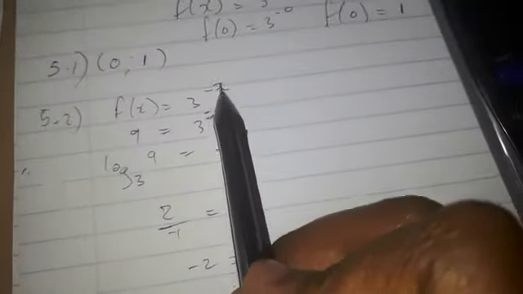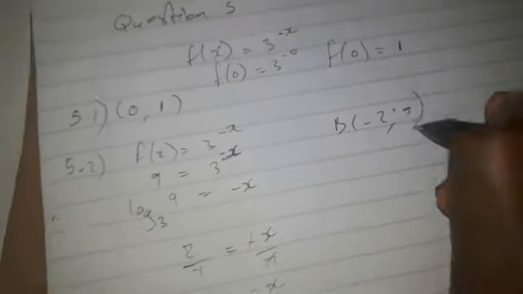You see, that kind of makes sense, because if you put a negative 2 here, it's 3 squared. x is negative 2. That's perfect, which makes sense because you see this is on the negative side of the Cartesian plane. So B here is (negative 2, 9). And you see we're using things that we know about our functions.